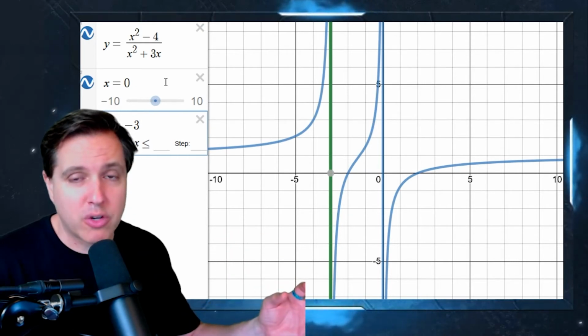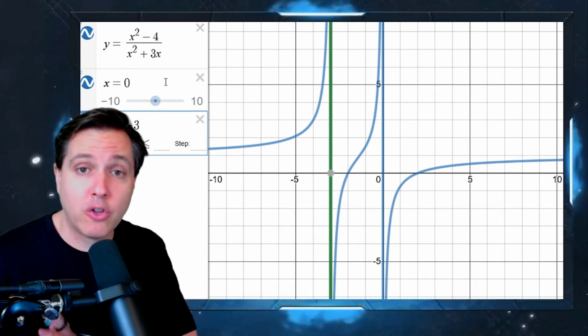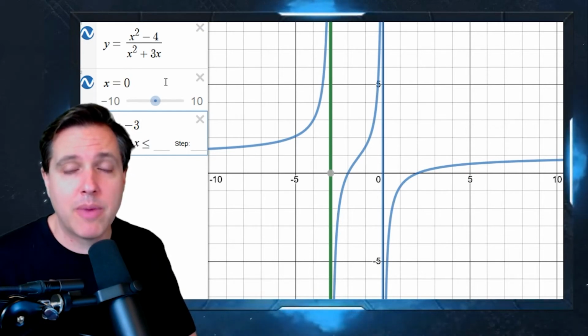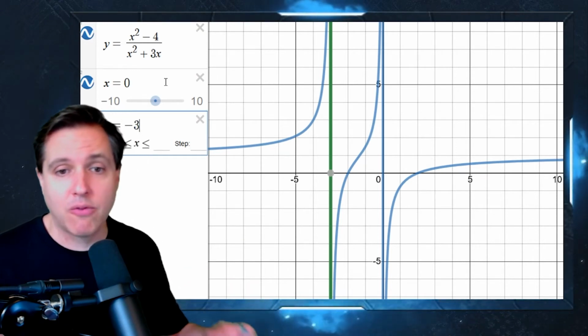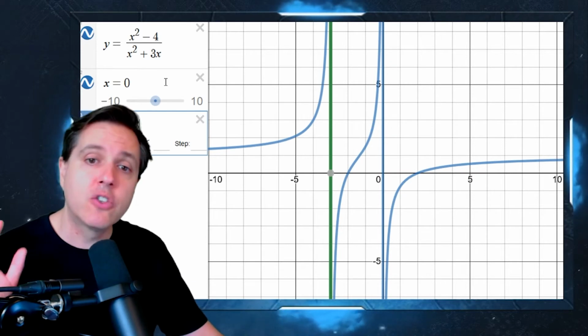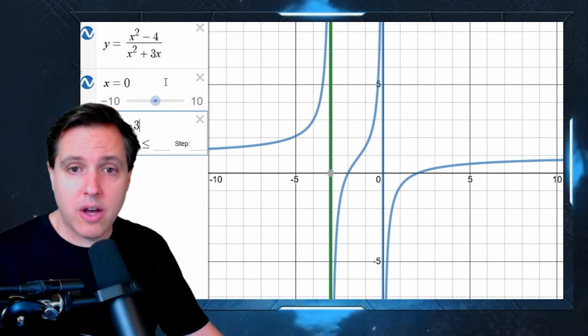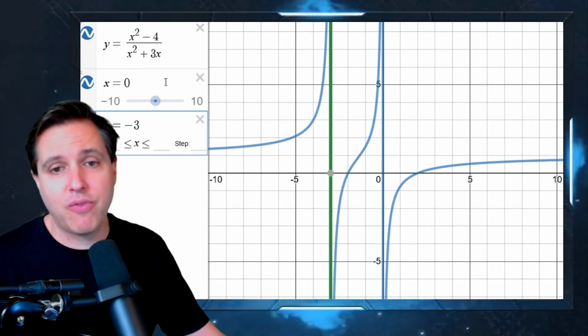You do some work algebraically, you use the graph to verify that your work is correct. We're also going to look at graphs, try to figure out some information, and then verify it with the algebra. So you really have to be able to go back and forth between the algebra and the graphs in order to make sense of everything. So that's how you get your vertical asymptotes, that's how you get your x-intercepts, and that's where you find your undefined points.